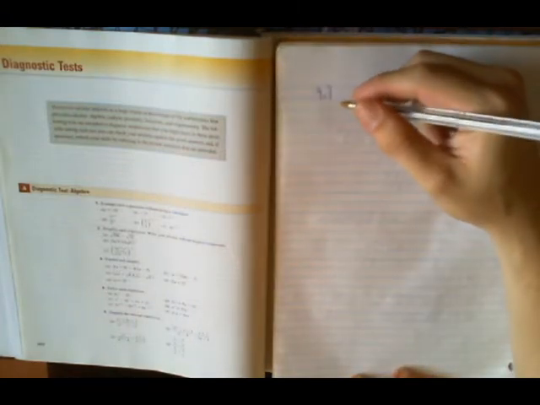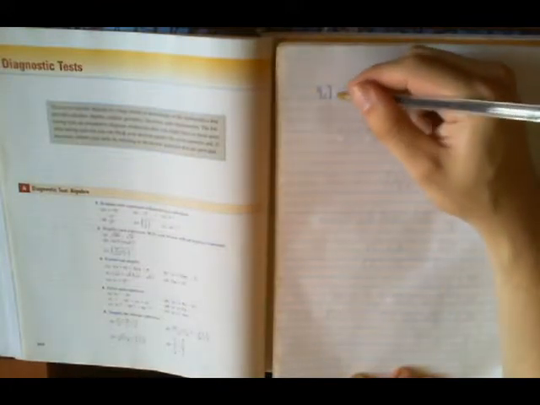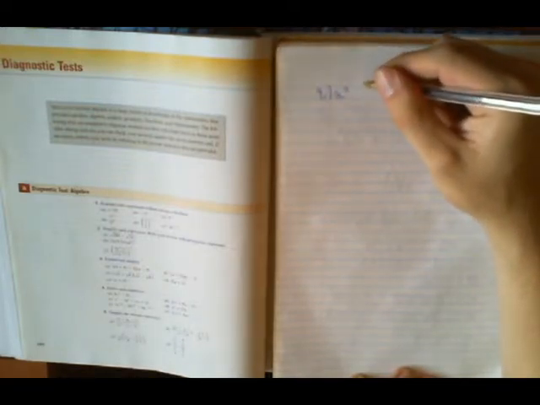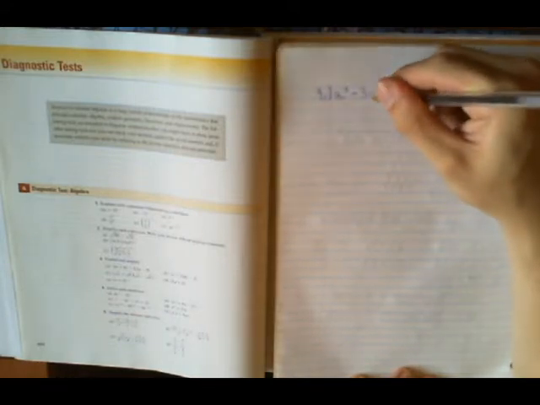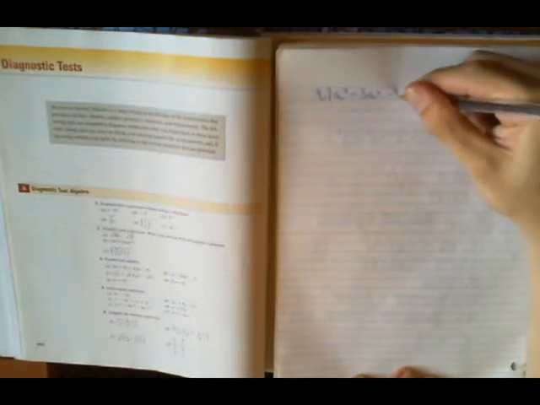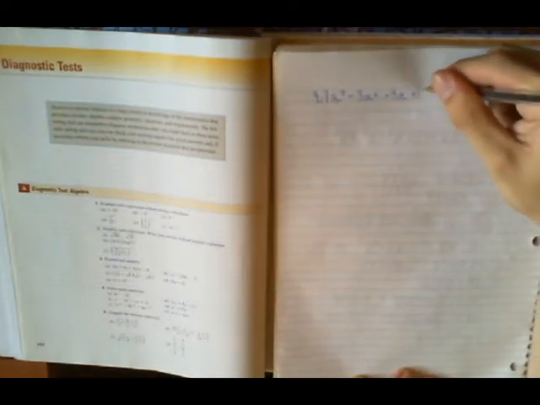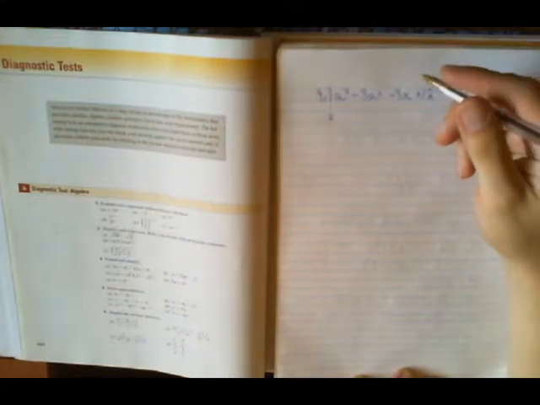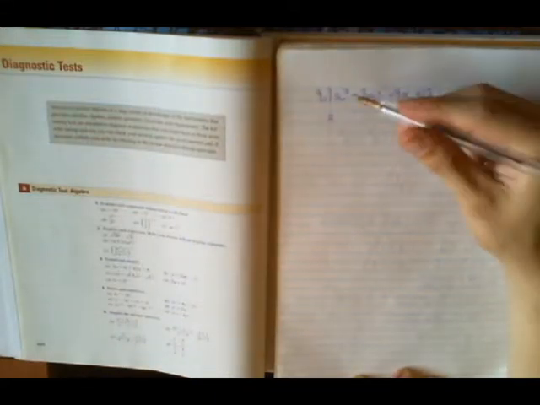Part C. You have x cubed minus 3x squared minus 4x plus 12 equal to, here you have to do division, or you can do a double thing here like this.